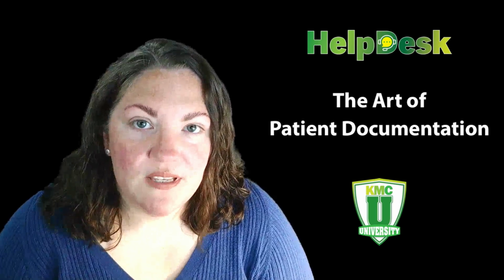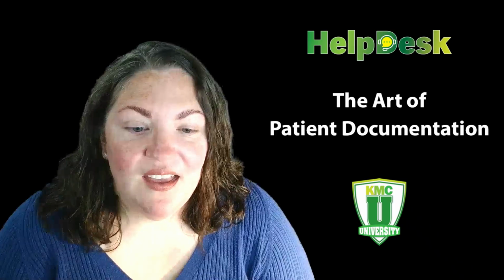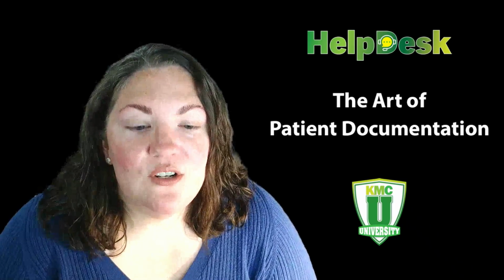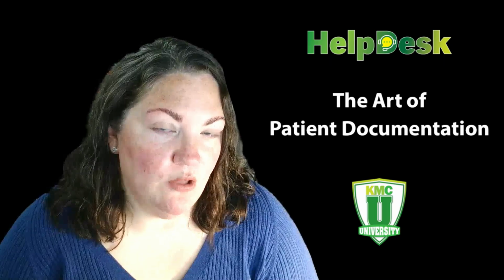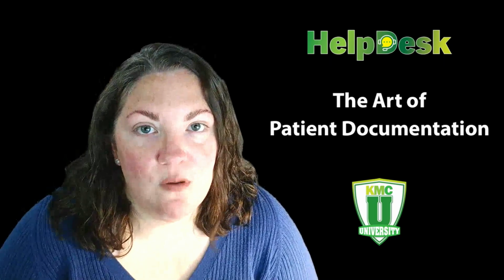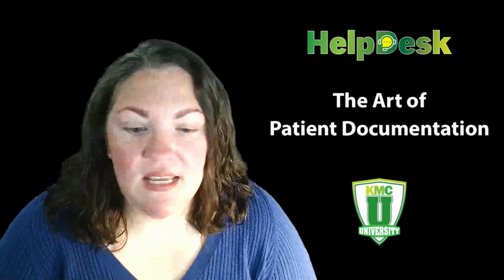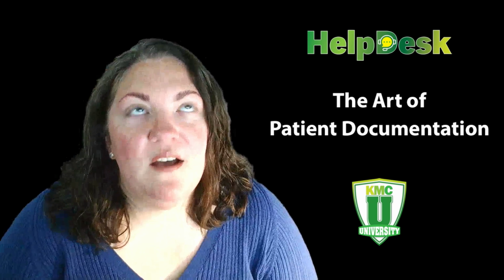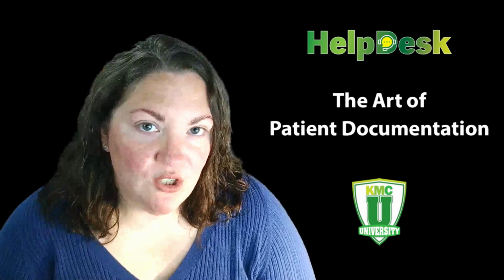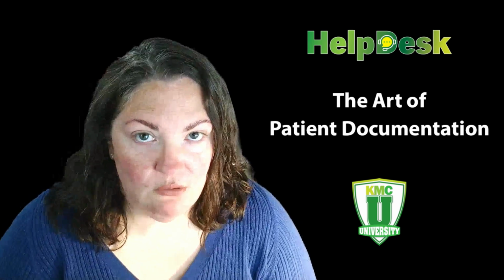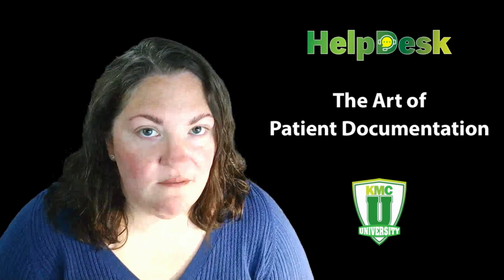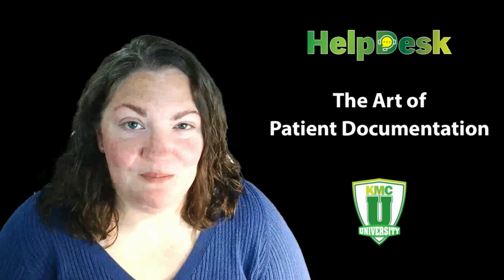The second principle is consistency. Adopting a standard documentation format that includes accepted medical terminology and keeping that format with each note enhances clarity and minimizes any chance for misunderstandings, regardless of your audience. So find a way that you like to chart and a way that you like to write your notes, and just be consistent with that every single time with every single patient.